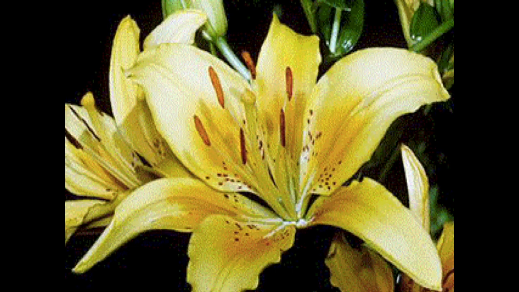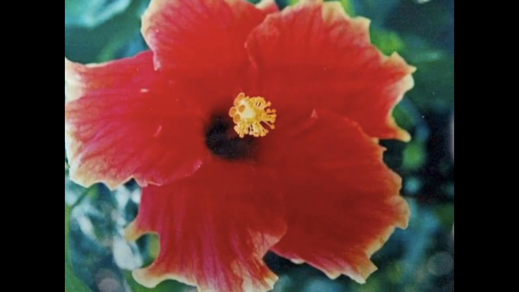Okay, let's take a look at this flower. It has a total of 6 structures here. Looks like 6 petals. Actually, there are 3 petals here and 3 sepals. The sepals look like the same color as the petals. The 3 sepals are the outside ones, and the 3 petals are the inside. Because this is in multiples of 3, this would be a monocot. Here is a dicot. If we count the petals, we have a total of 5 petals.